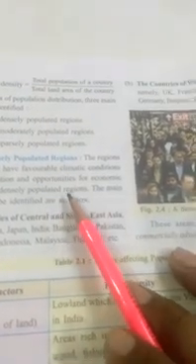On the basis of population distribution, three main zones can be identified. These are, namely, the densely populated regions, the moderately populated regions, and the sparsely populated regions. So, students, let us deal with these points one by one. First of all, the densely populated regions. The regions of the world that have favorable climatic conditions for human habitation and opportunities for economic activities are the densely populated regions. The main regions can be identified as below.